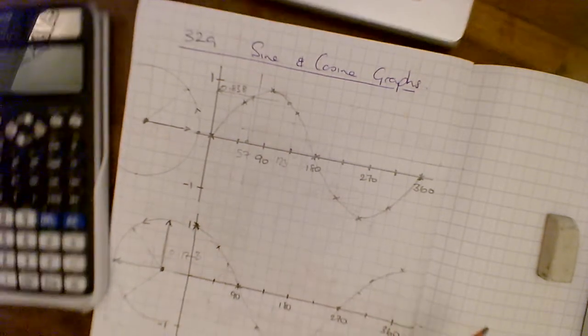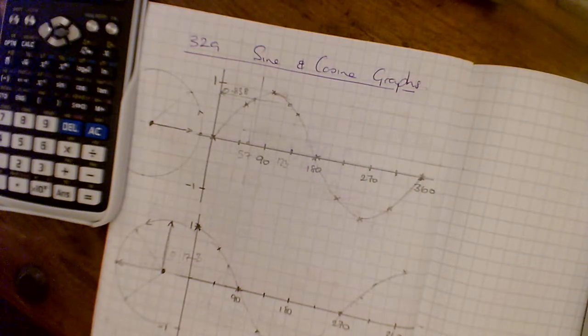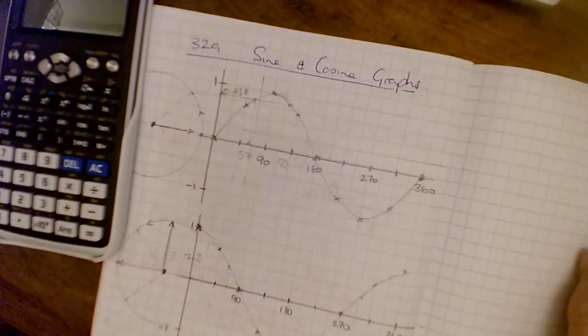Okay. So that's the whole idea of the sine and the cosine graph. Now, if I look at the MyMaths questions, and this is where I have to minimize that camera so I can actually see what I'm talking about. All the MyMaths questions work like this one.